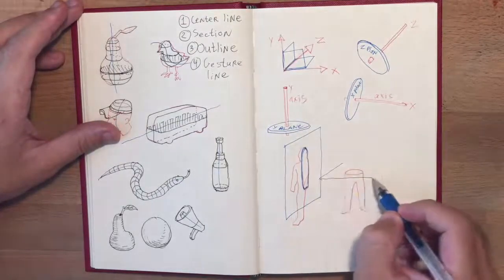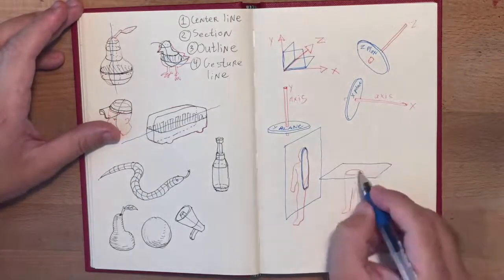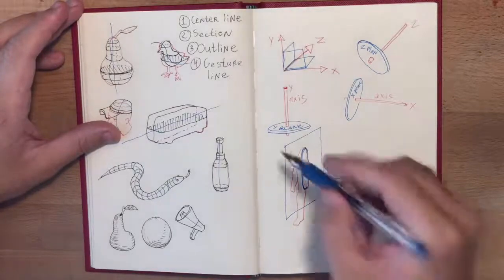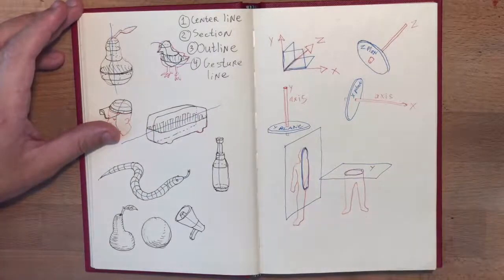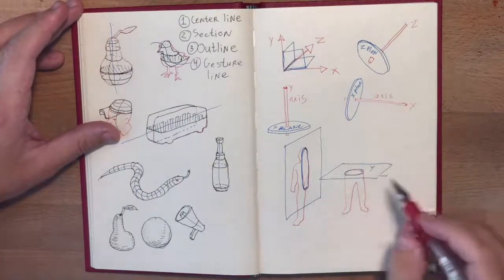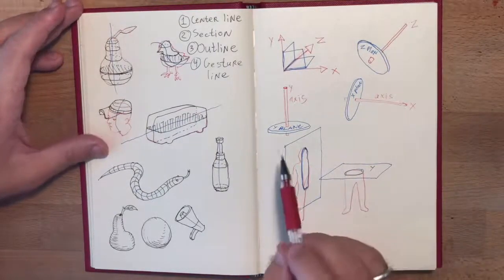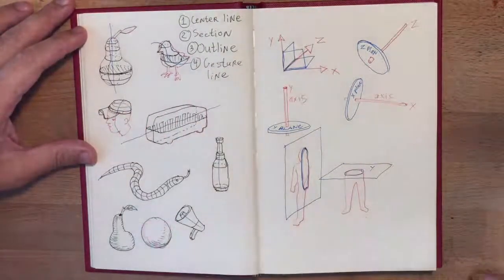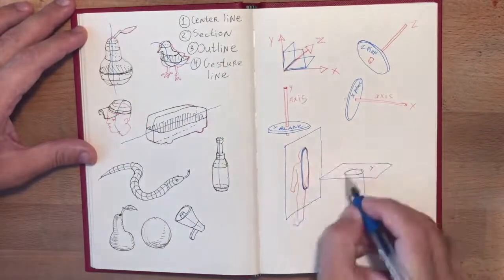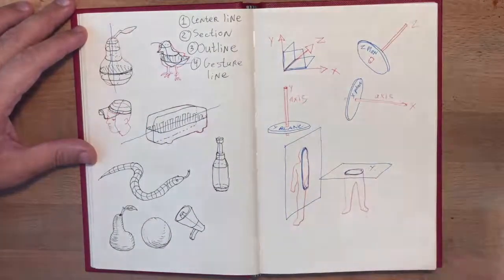If I cut like this, it's a Y plane, and here it's like Y blade. So here this will represent a section line, right? So now we have center line and a section line.